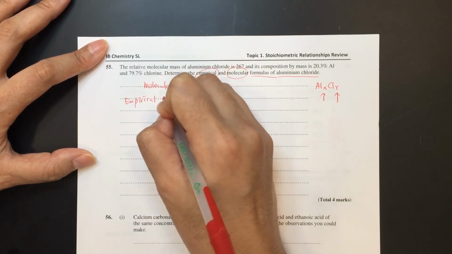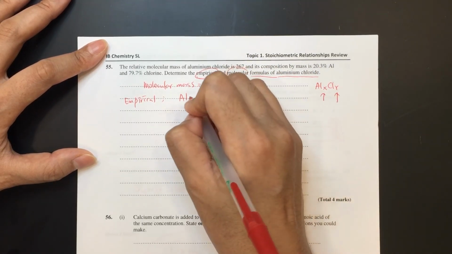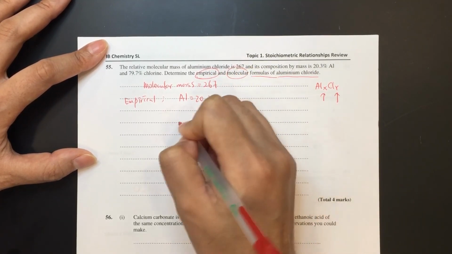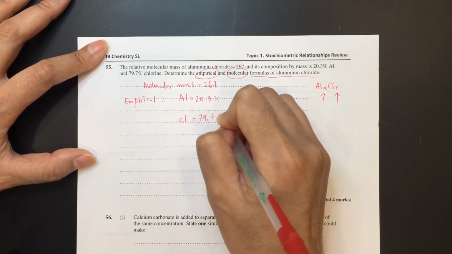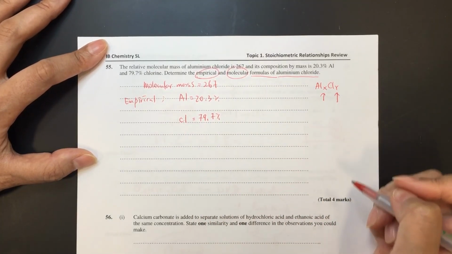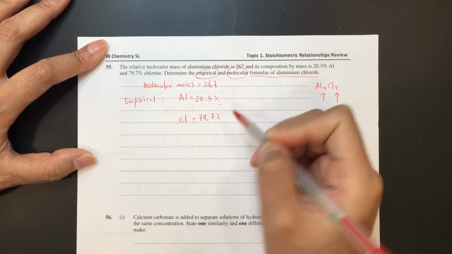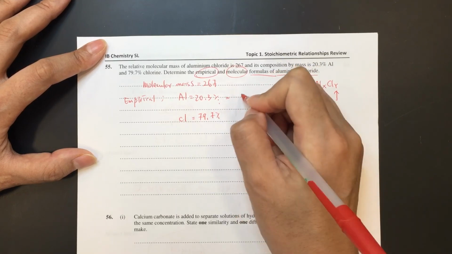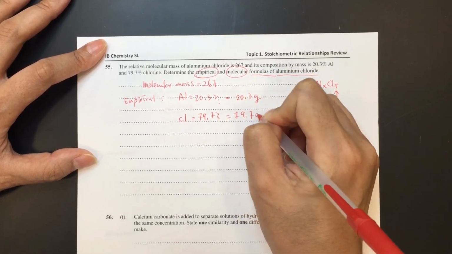Okay, we know that Al has the percentage of 20.3%, and Cl has the percentage of 79.7%. To find the empirical formula, we're going to treat the percentage as grams. So it becomes 20.3 gram and 79.7 gram, right?